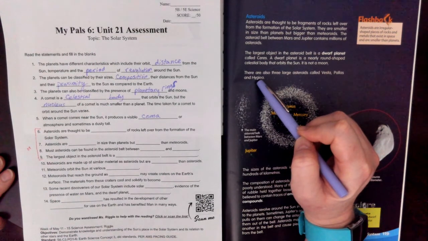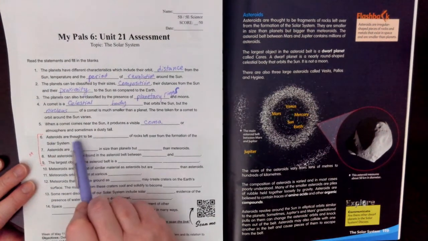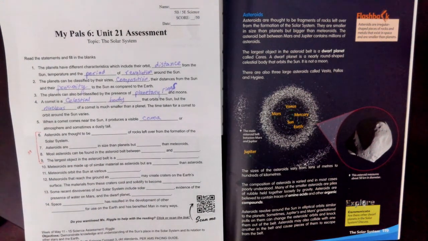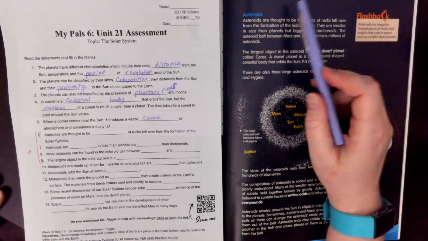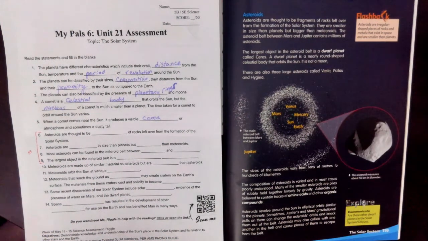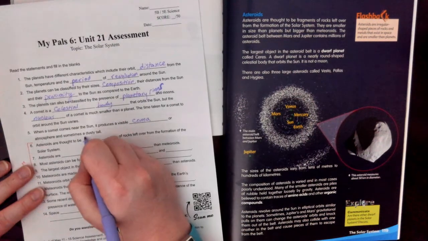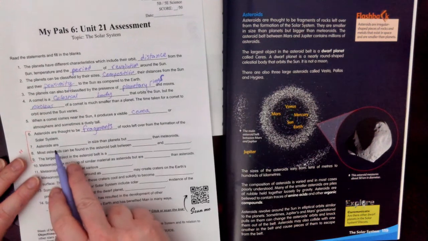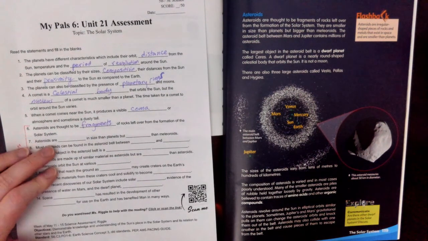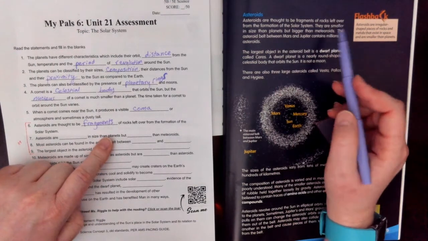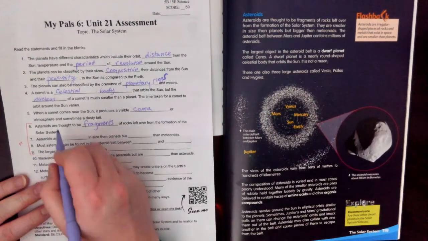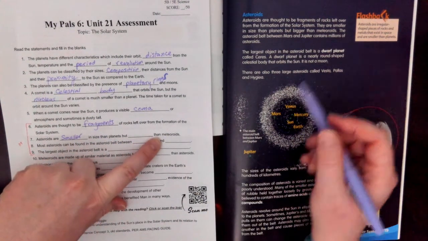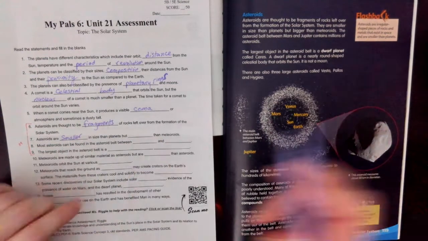Question number 6: asteroids are thought to be blank of rocks left over from the formation of the solar system. Did you guys catch that one? Fragments. Fragments are just broken chunks or pieces of rocks left over from the formation of the solar system. Asteroids are blank in size than planets. So they are smaller in size than planets, but blank than meteoroids. I think it was bigger. Yep, bigger.